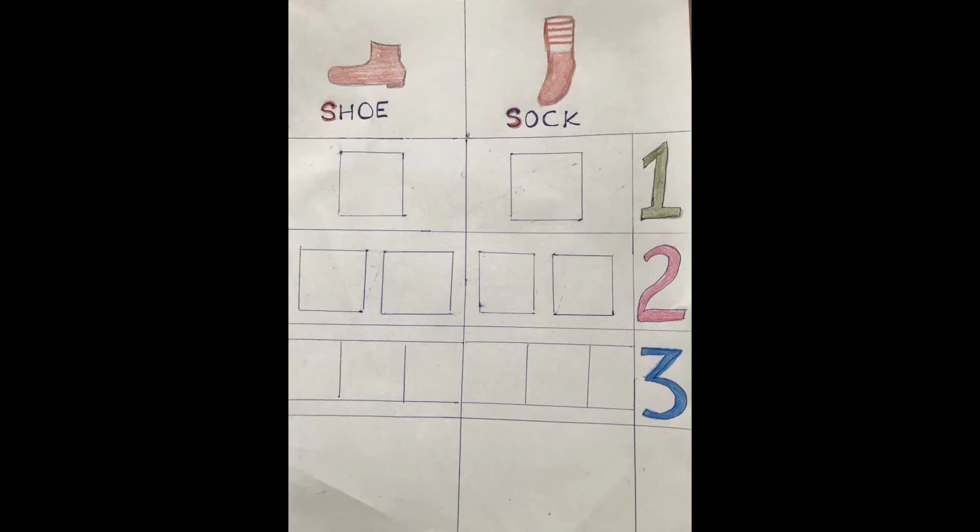Today we will just do up to 3. That means we are going to teach up to number 3, and then day by day you can increase that. If you can, laminate the chosen objects.